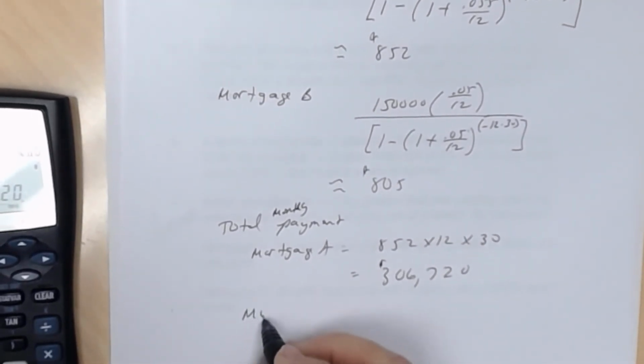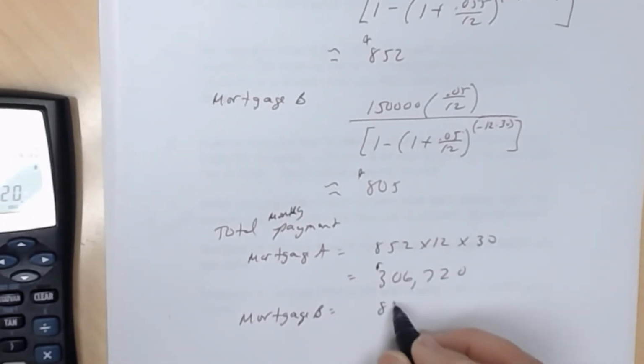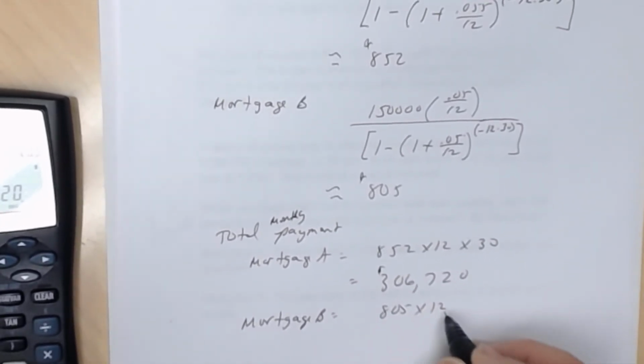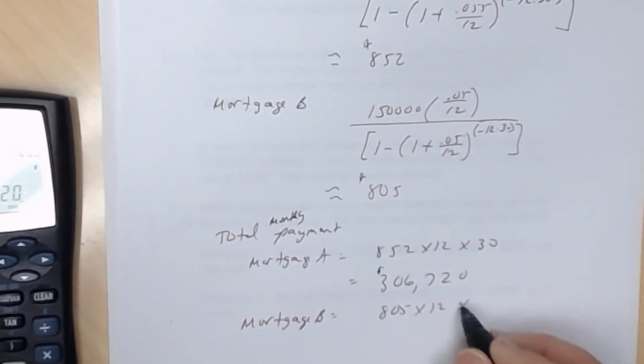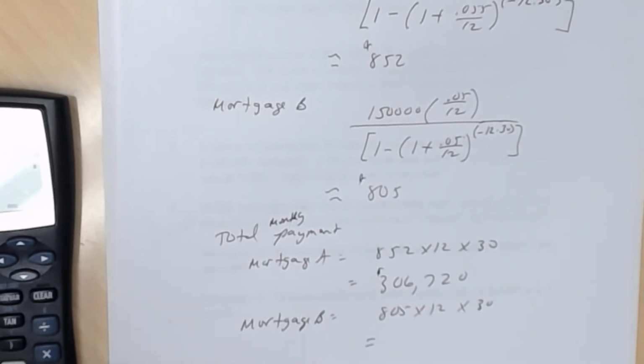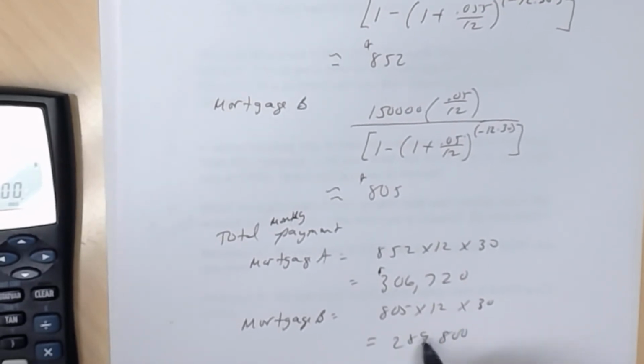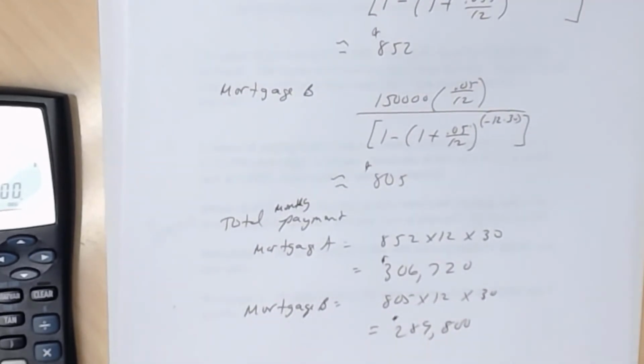For mortgage B, that's going to be $805 for 1 year, so times 12, and then for 30 years, and that's going to be $289,800. Okay? All right, so that's where we are.